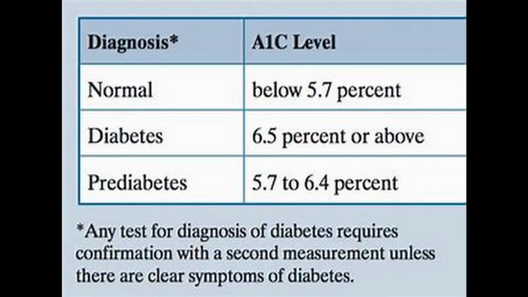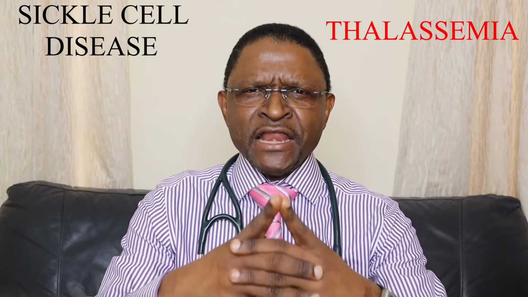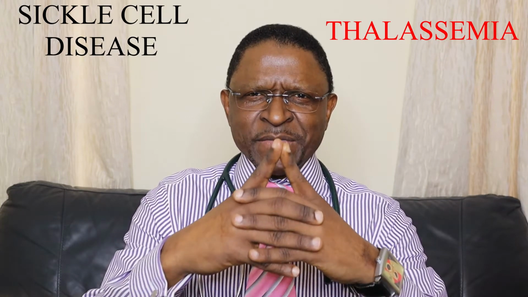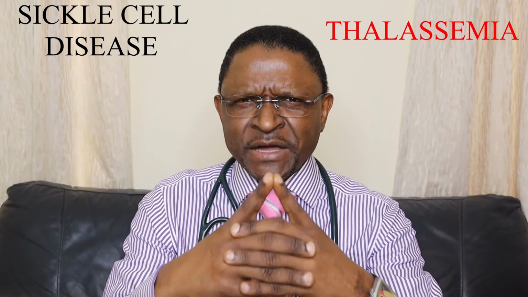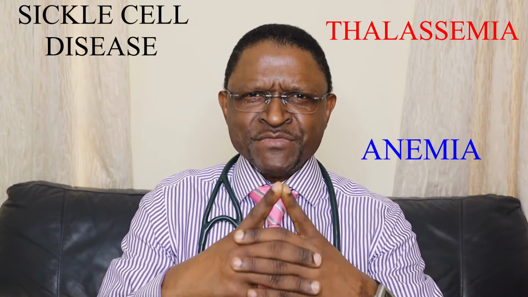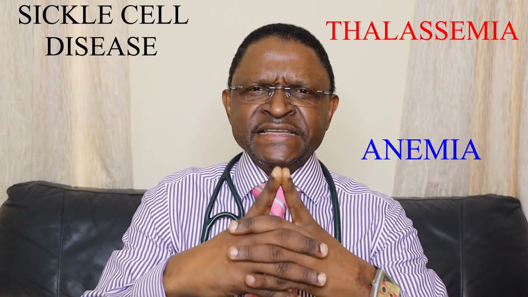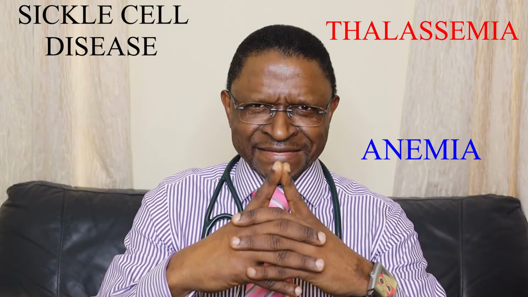Despite its reliability in measuring the level of glucose in the blood, the A1C test can be affected by several other factors that we must know. For instance, those with blood disorders such as sickle cell disease and thalassemia could show a lower A1C than expected because their red blood cells have a shorter lifespan. Other disorders such as anemia can result in misleading readings of the test result and diagnosis.